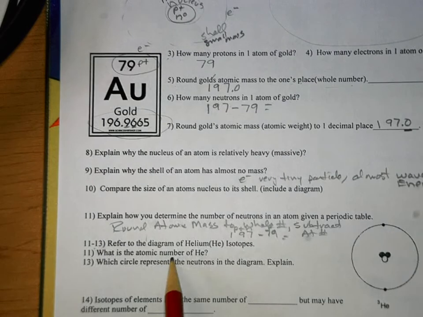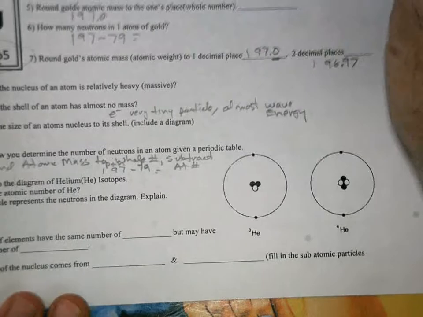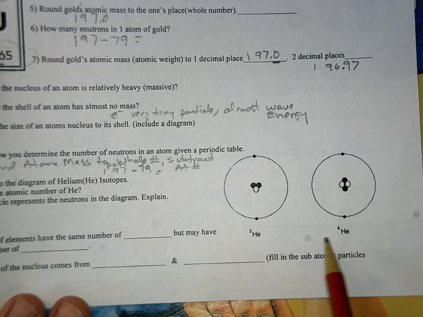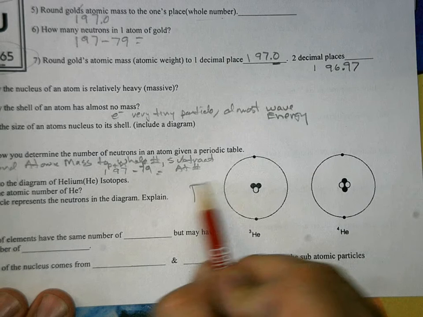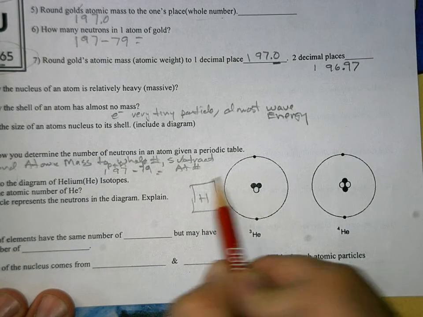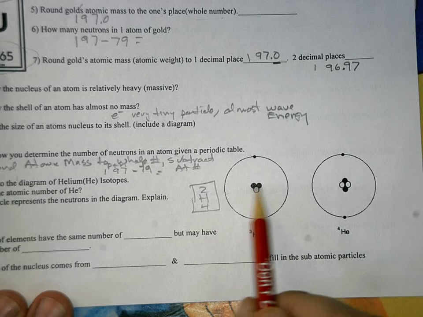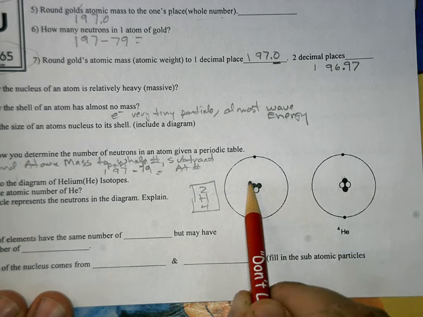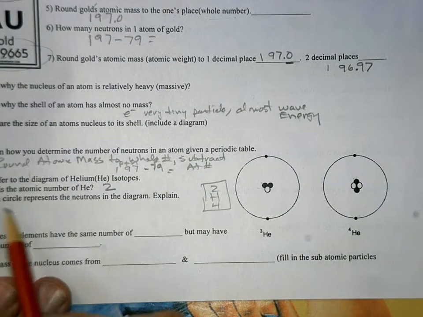What is the atomic number of helium? Here's helium over here in our diagram. We could look on the periodic table and see that helium has a 2 up there and a 4 here. But when we look at this diagram, the nucleus is the dark ones there. There's 2 of them. Its atomic number is 2.